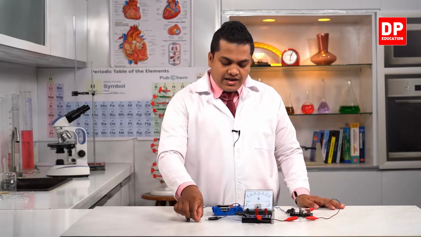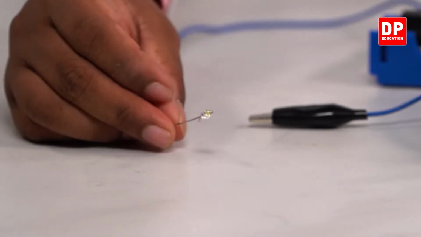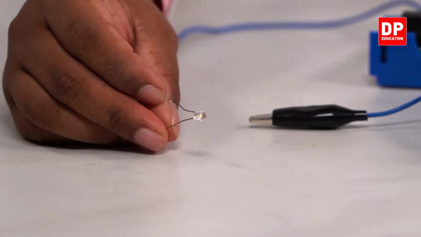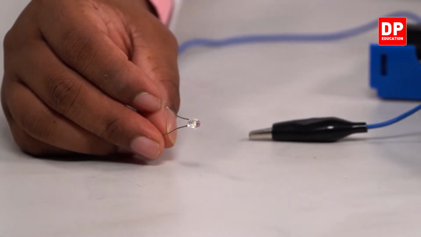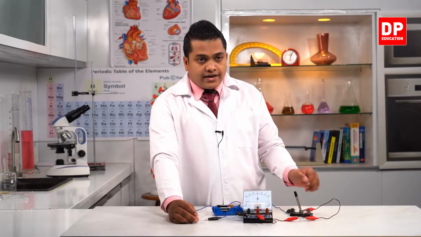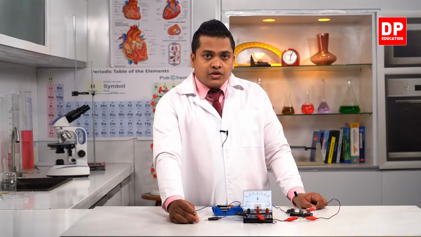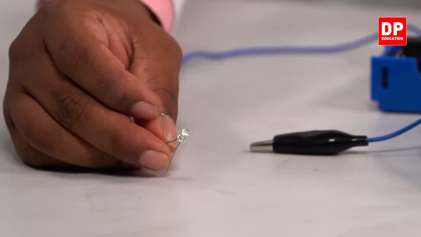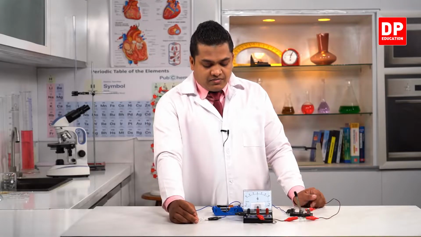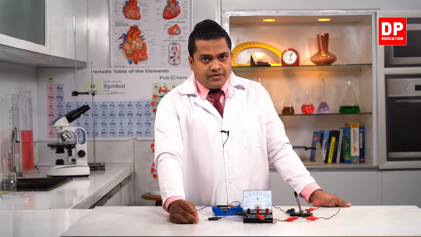Then I have an LED with me. Instead of a torch bulb, I used an LED because there are several components around here, like the galvanometer, switches, connecting wires, and crocodile clips. If we use a torch bulb, the power given by these two dry cells will not be enough to light it up.